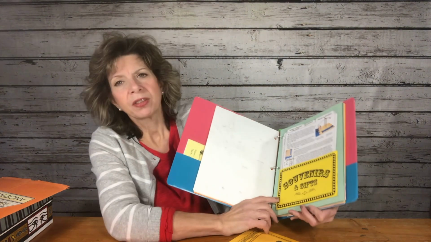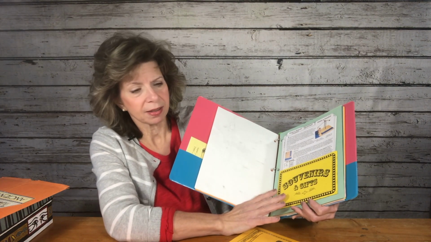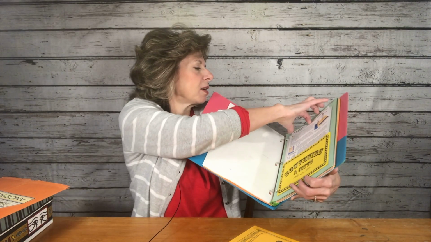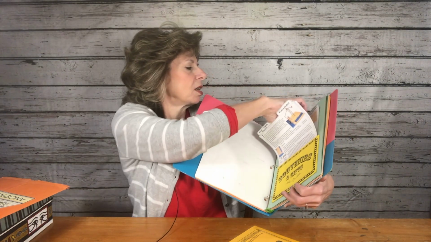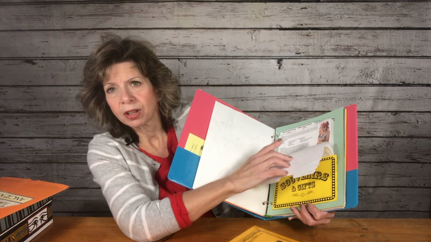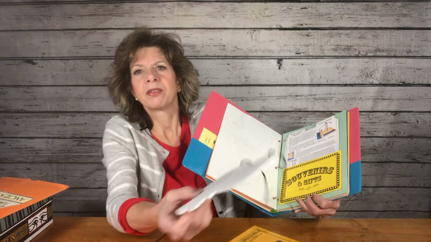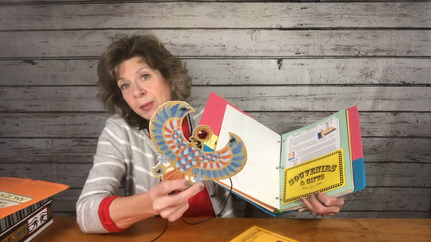Now this is the souvenirs and gifts pocket. This is going to be holding those souvenir cards. We talked about dressing the accessories and stuff for an Egyptian boy or girl. And here's the card that would go in, and here's an example of what that particular project would look like. At least this is the amulet from it.